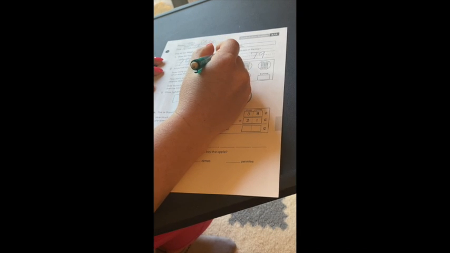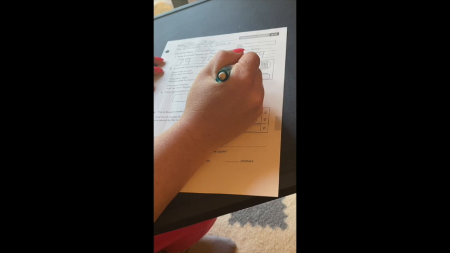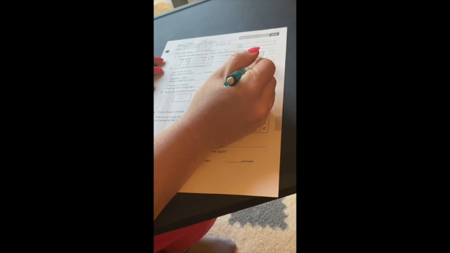Now it asks us how many digits are on the line. Remember, a digit is a single number. 79 is a number, but 7 and 9 are both digits of that number. So let's see how many digits we have on this line. 1, 2, 3, 4, 5, 6, 7, 8. We have 8 digits on the line.